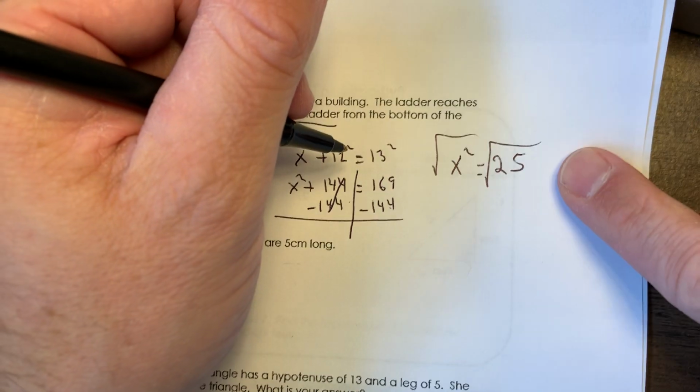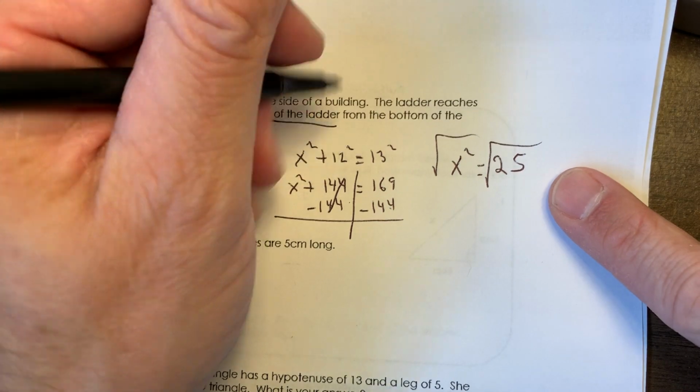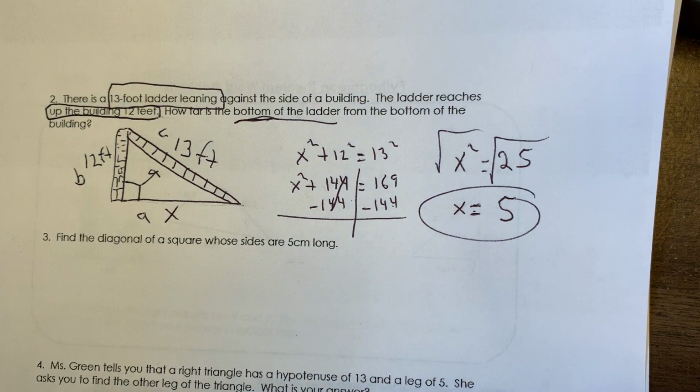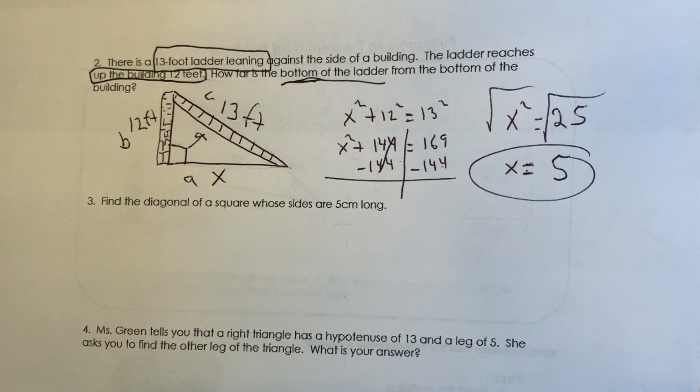Easy peasy. Is that not a perfect square? If you do it in your calculator, it'll give you 5. No need to break it down. X equals 5. I'm finished. Finito. Right? Okay? So I'm going to be honest with you guys. These questions aren't that hard, right?